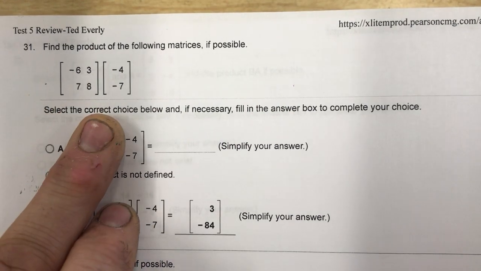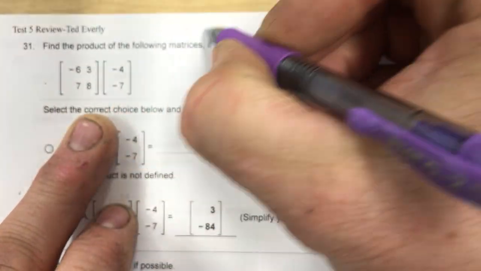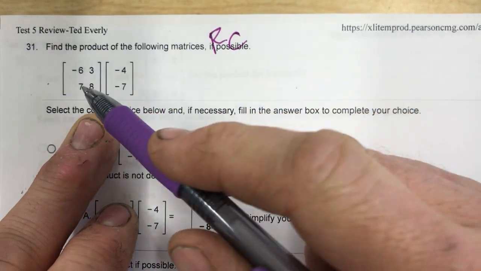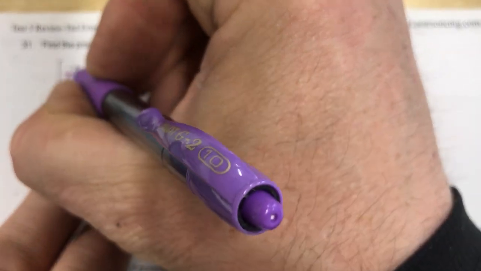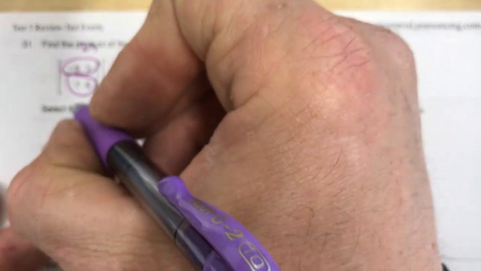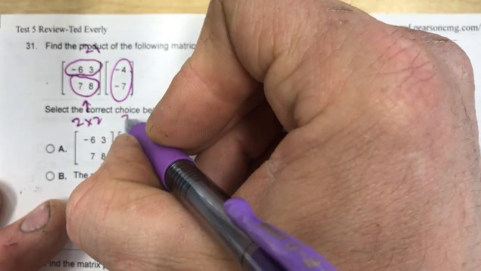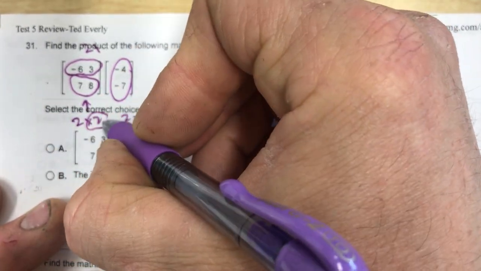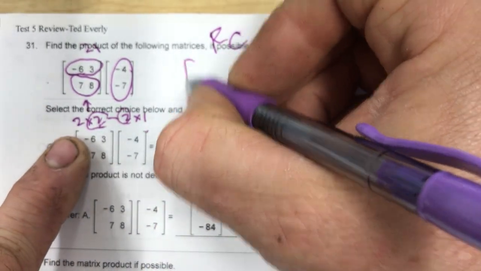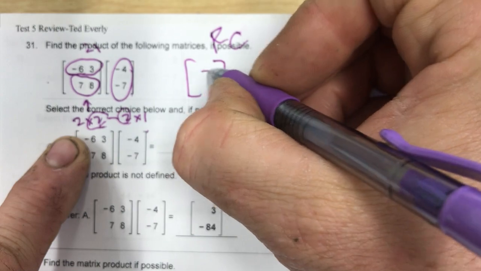All right, write the product here. When we do this now, it's RC cola. You got to do the rows in the first one. So my rows over here times my column there. Now this is a 2 by 2, right down here. This has 2 rows and 1 column. So the middle numbers match, which means you can do this. And the outer ones, a 2 by 1, is what we're going to end up with.